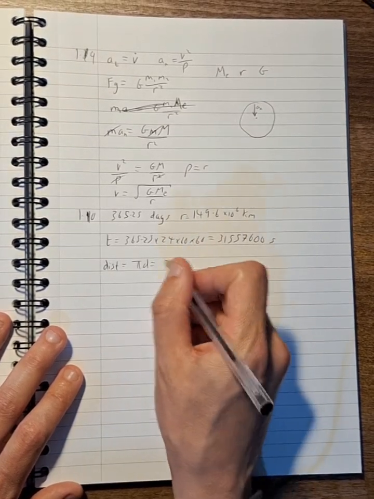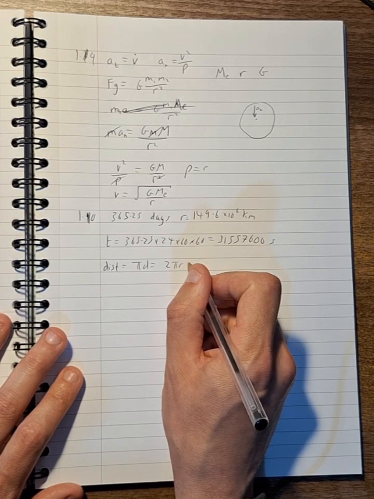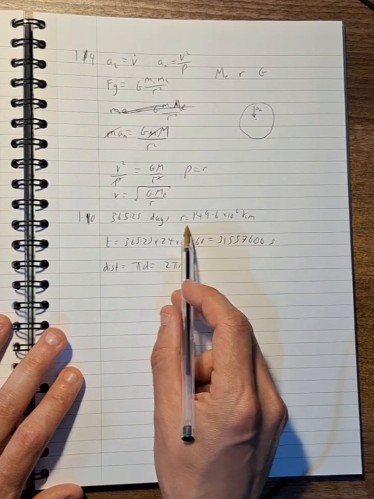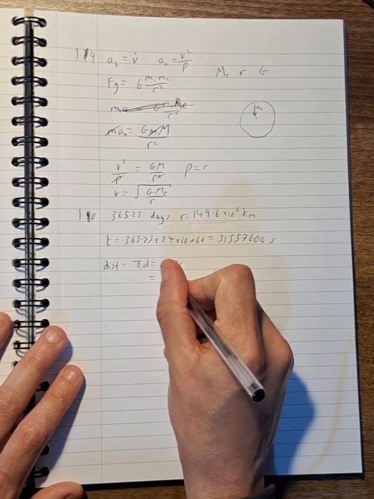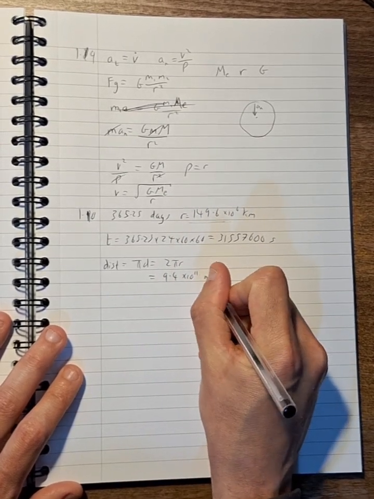And when we plug in the radius of the distance to the Sun, with 2 pi, we get 9.4 by 10 to the 11 meters.